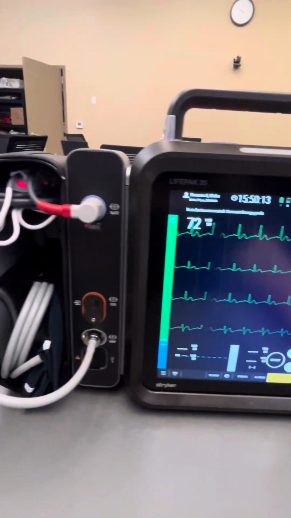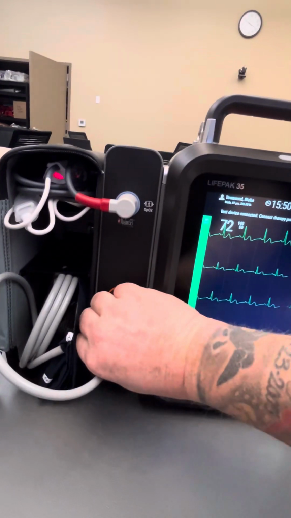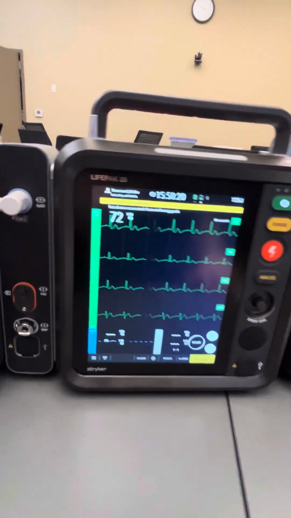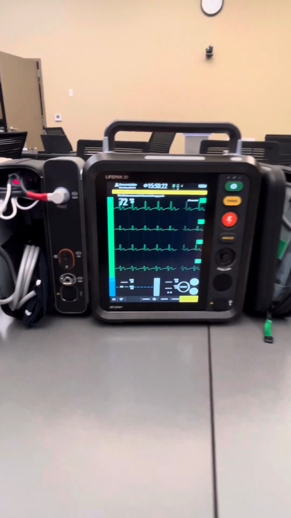All right, well, this is the Lifepak 35. Don't forget, unplug that blood pressure. All right, if you have any questions, don't hesitate to reach out to us.